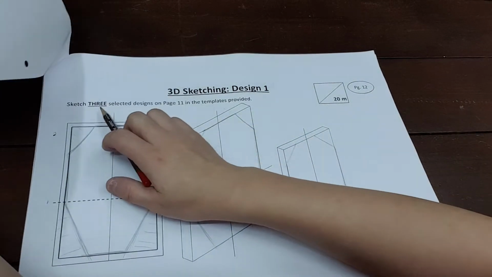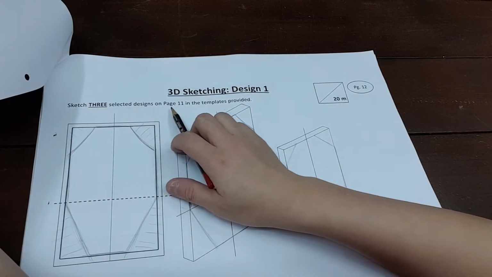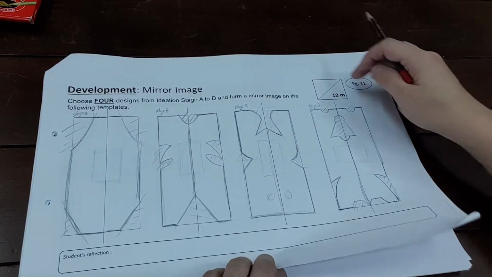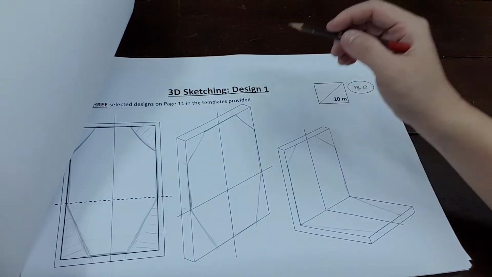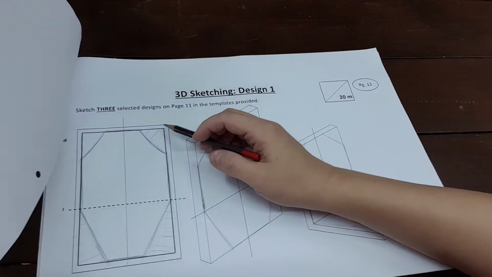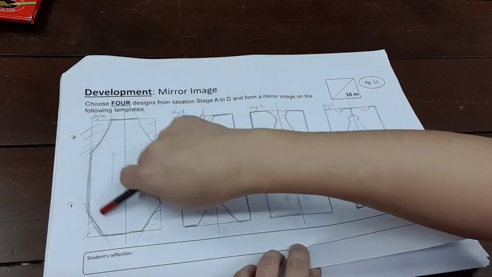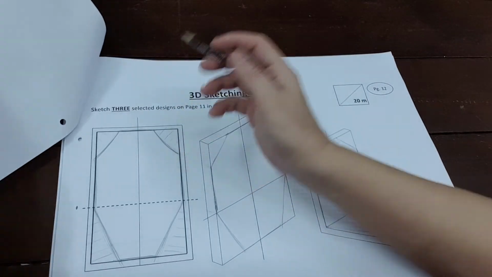Now you're supposed to sketch 3 selected designs on page 11, which is this one here. So out of 4, you actually choose 3 to sketch for designs 1, 2, and 3. So obviously I'll go in that order. So this is the first one. So what you do is, this is no difference.